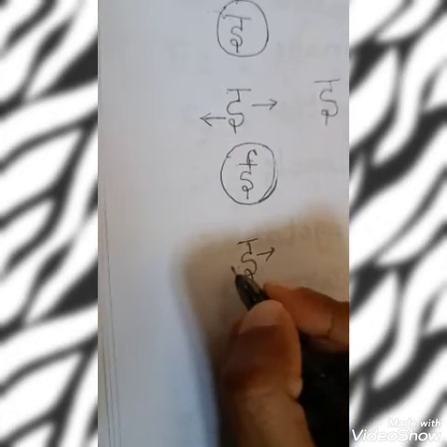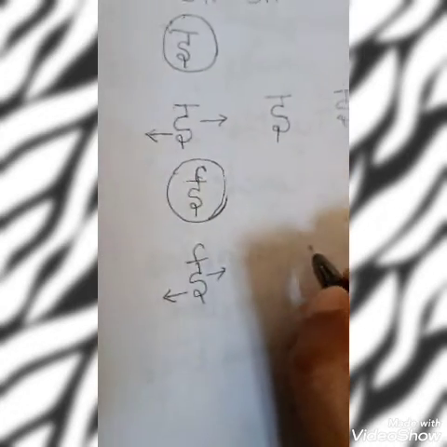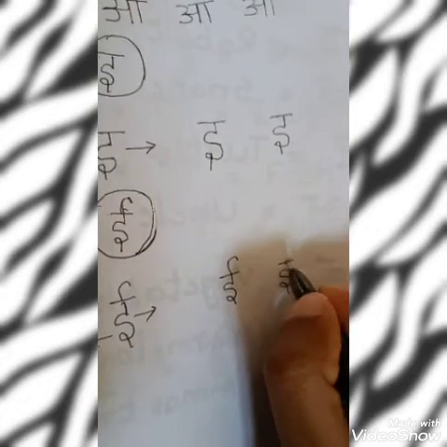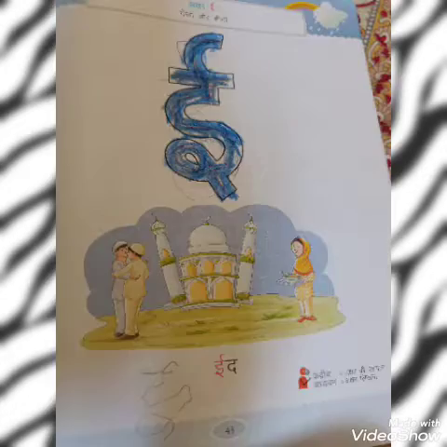First E, second E, the difference is only the tail at the top of the sleeping line. Very simple. If you understand this, it is very easy to make the children learn also.